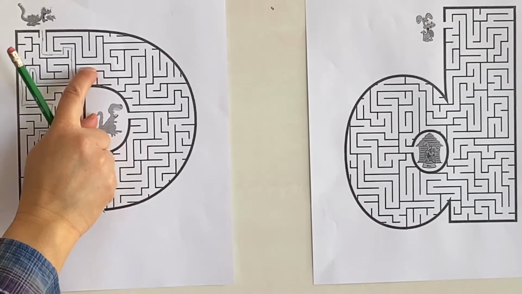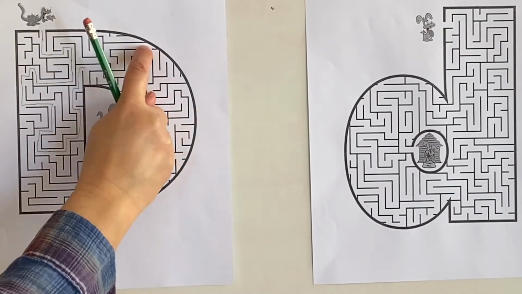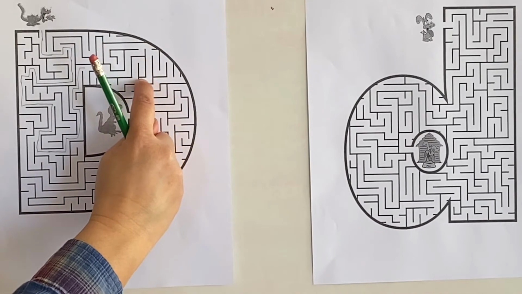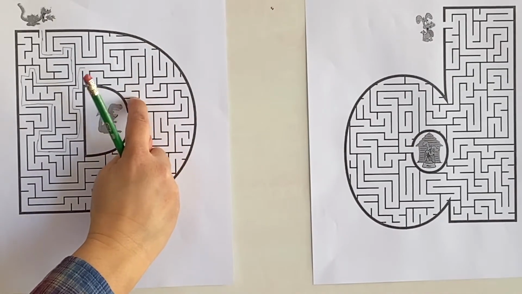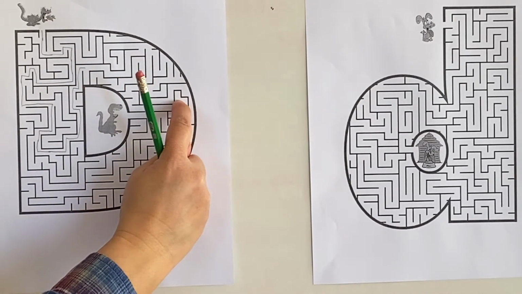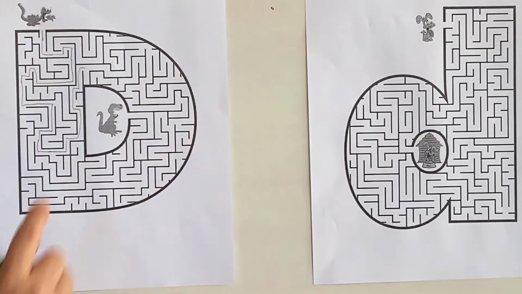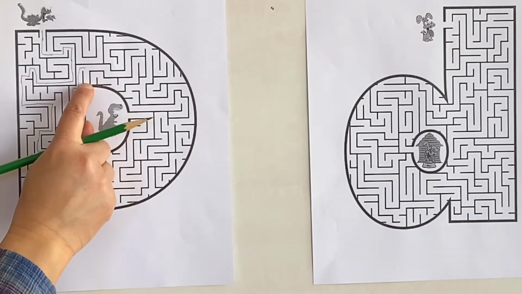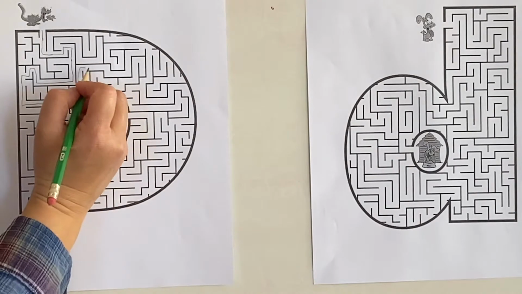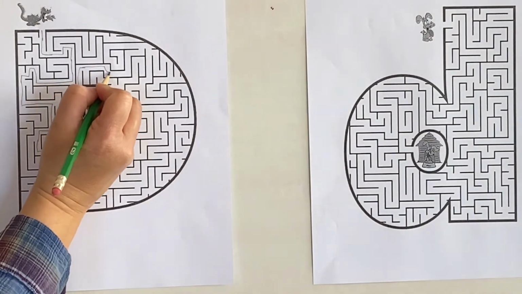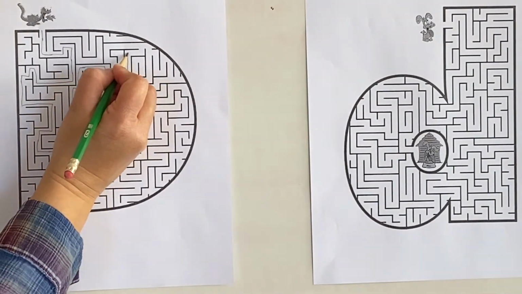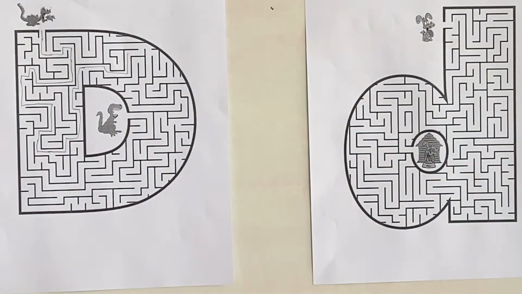Now, let's see, should I continue this way? Feels like I might get somewhere if I go that way. But if I go down, I get to a dead end right there. So let's continue on. And remember, we're practicing accuracy, so I want you to try to not touch the black lines of the maze, okay?